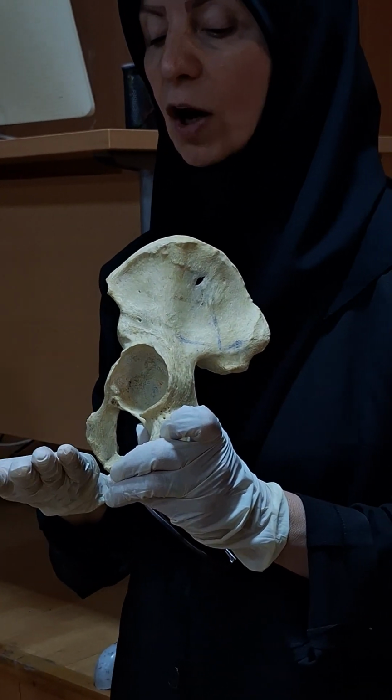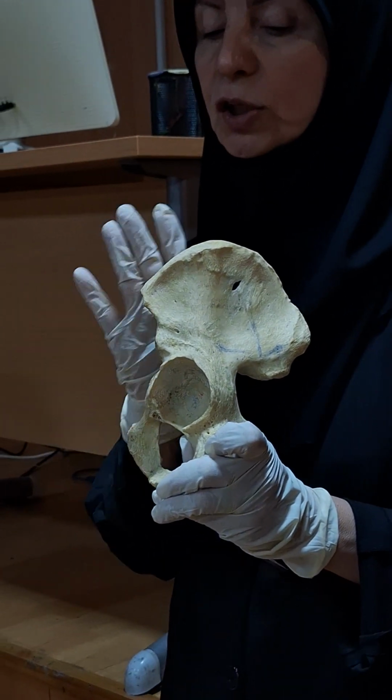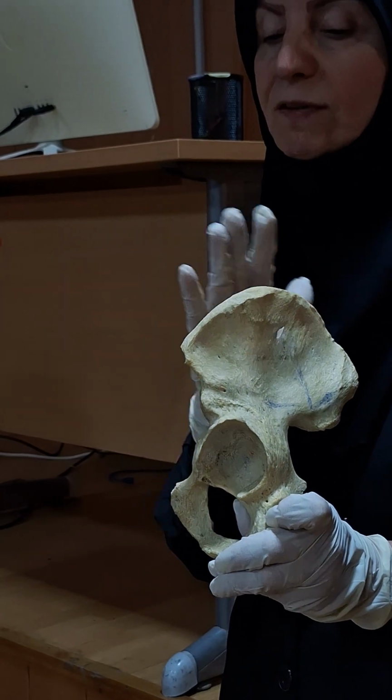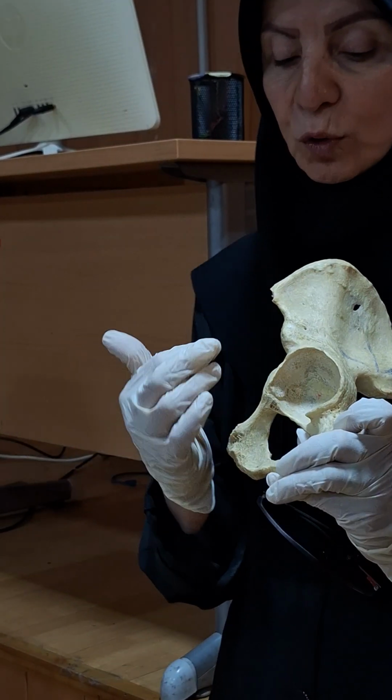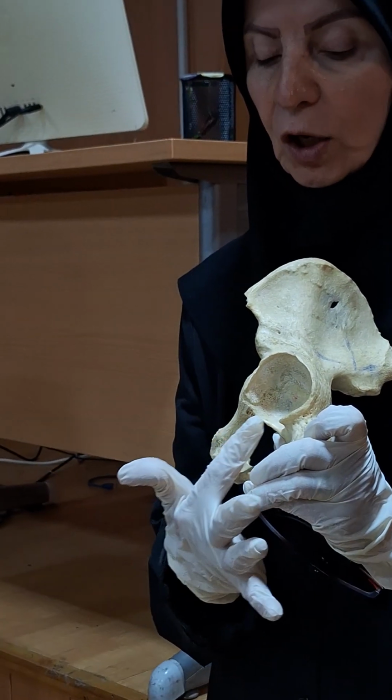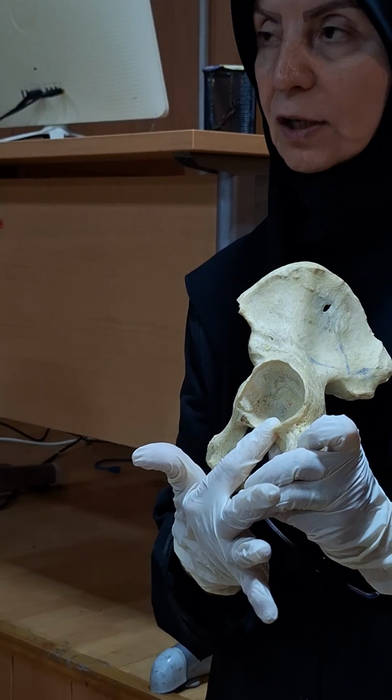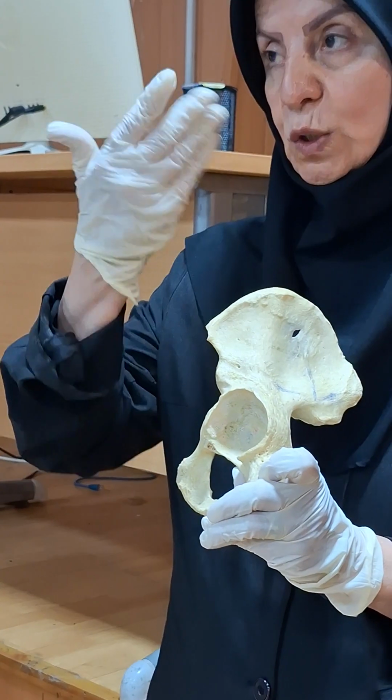Always when we are going to distinguish whether this bone belongs to the left side or right side, you should know that the acetabulum compared to the acetabular notch, this position is superior.